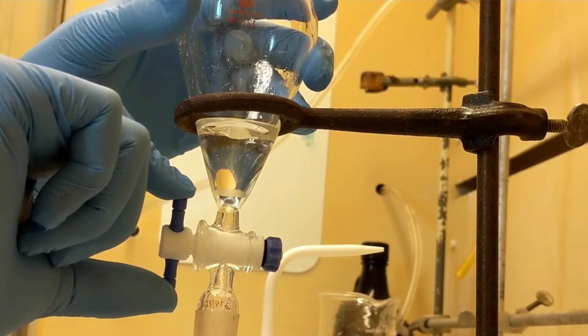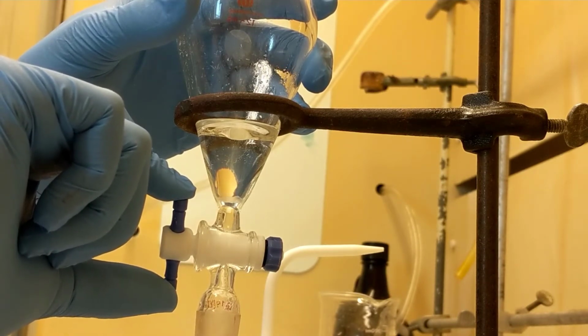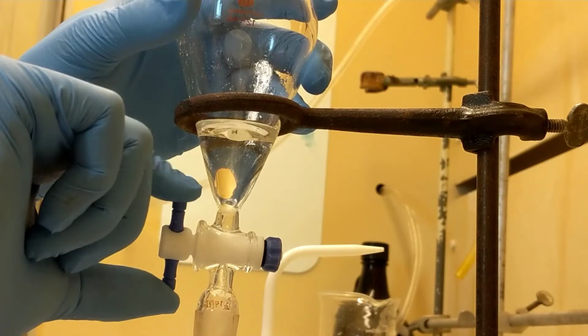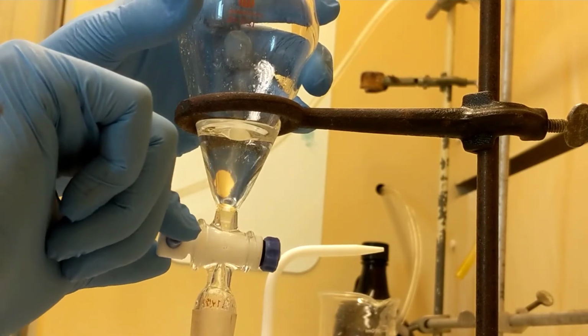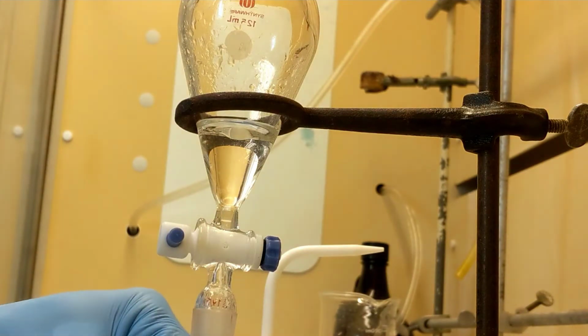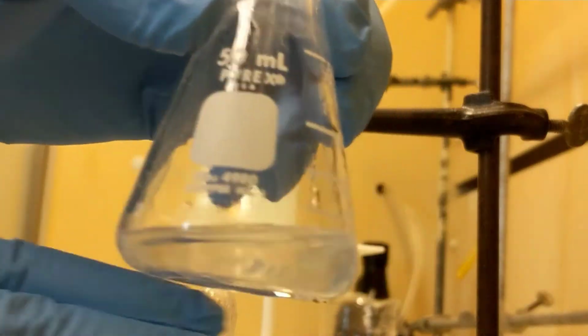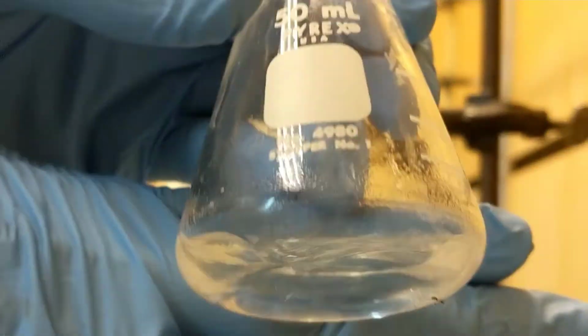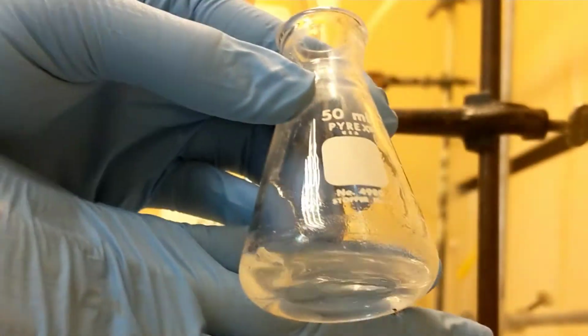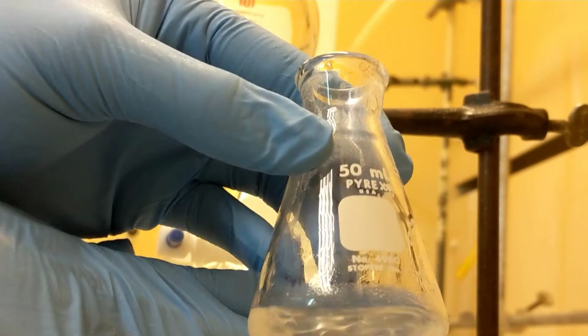Rotate it down, put it all the way down at the very bottom, and closed. I'll take that last drop. Here you go. That was my second extraction. Let me back up. Yeah, that's my second extraction.